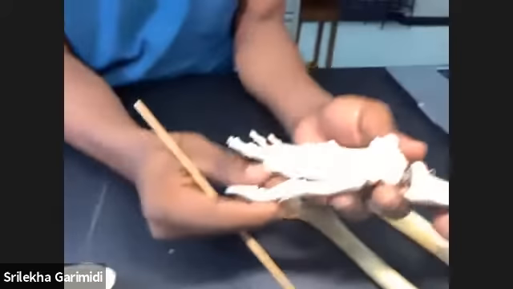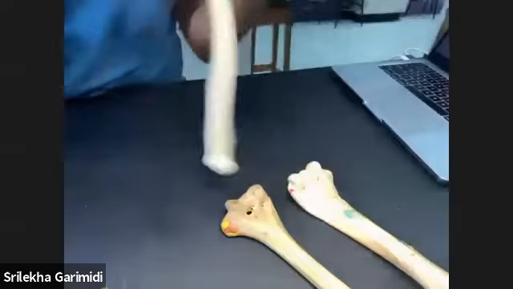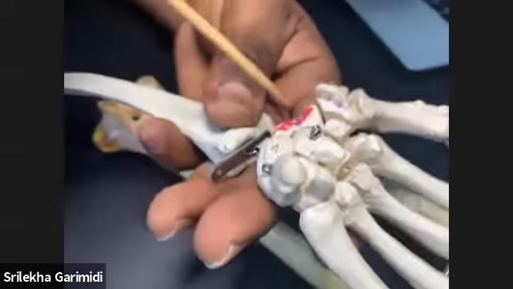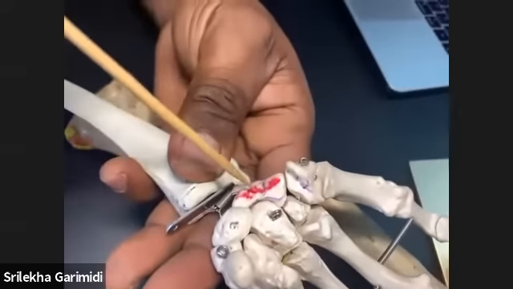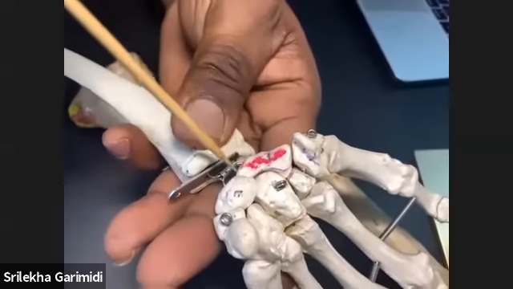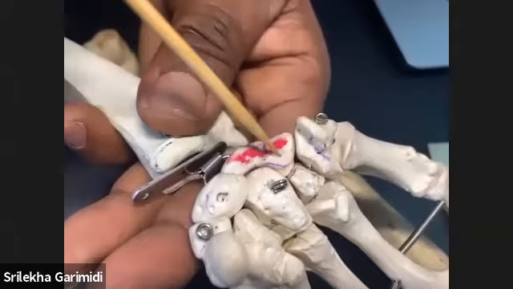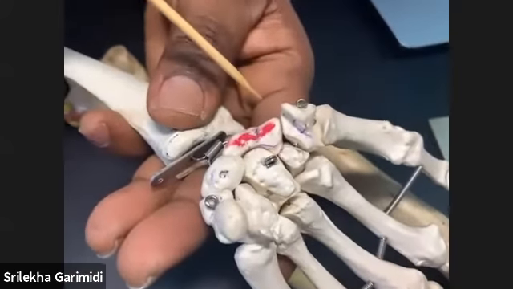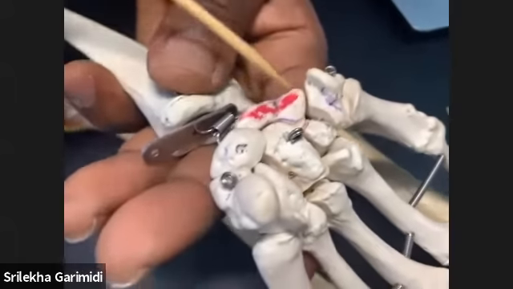Also, just looking at the bones of the wrist, this bone on the thumb side is known as the scaphoid. Take a look. This is the scaphoid.